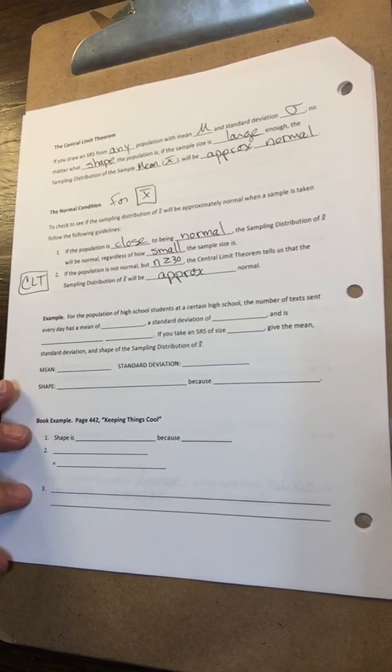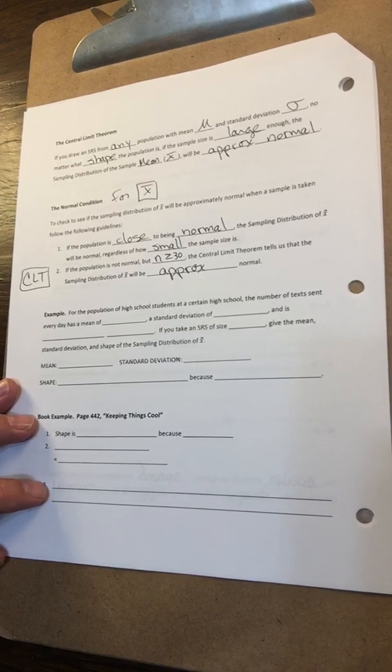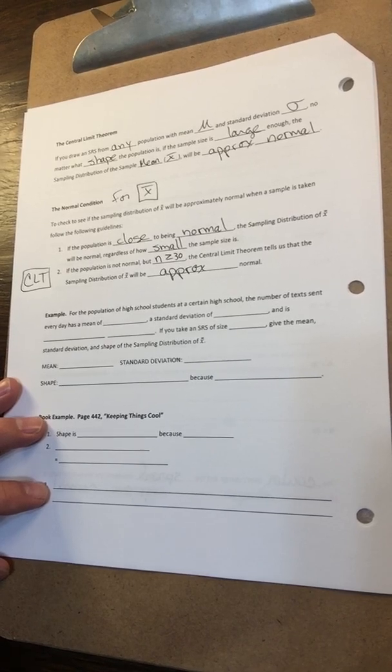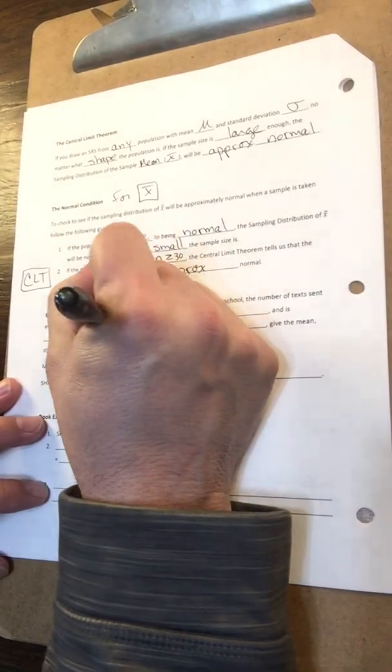Example, for the population of high school students at a certain high school, the number of texts sent every day has a mean of 45 texts.